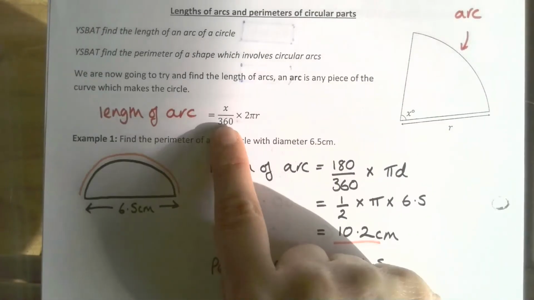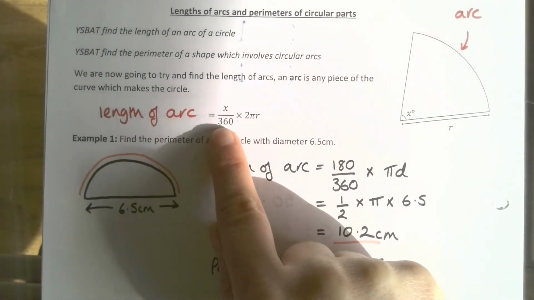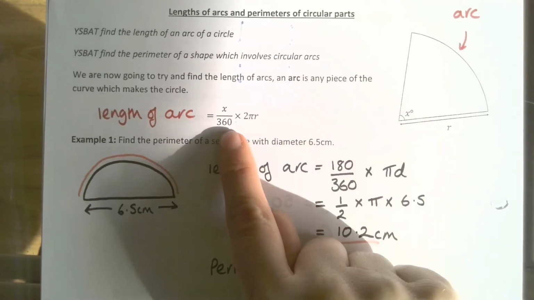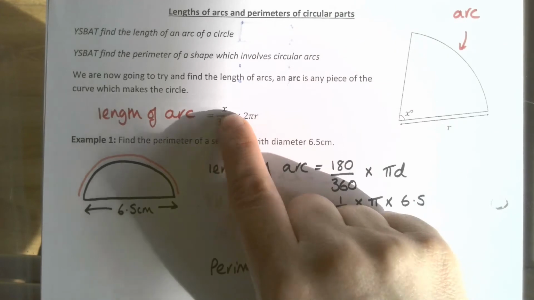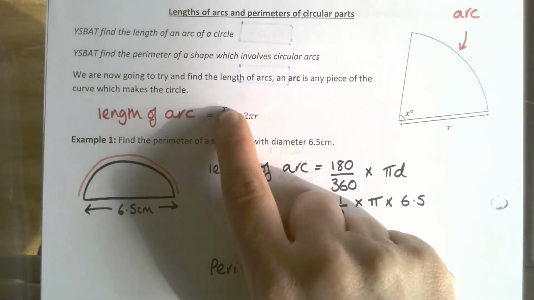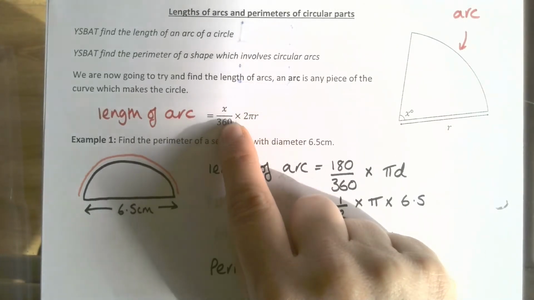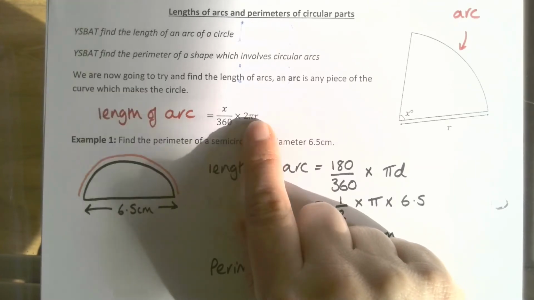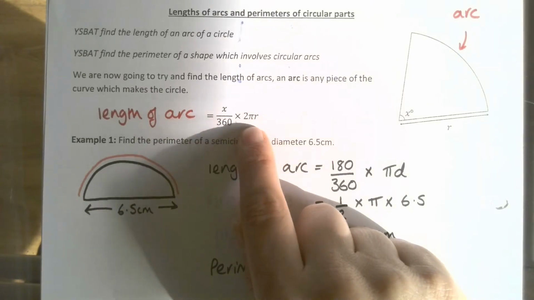So this is the rule that we use. Whatever angle we have in our circle, divided by 360, because that's just the fraction of the circle that we have. If we had 60 degrees, it would be 60 over 360, because it's 60 360ths of the circle, multiplied by the equation for the circumference. And again, use radius. Most of these questions will give you radius, so you'll use the radius equation. Or if the question gives you the diameter, use the diameter version.